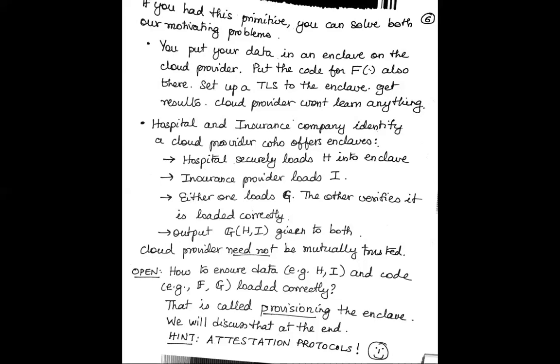Okay, and either one of them would load the code that implements this analytics function G, and the other will verify that it is loaded correctly. And then the enclave does its job. It runs this G on the H and the I, which gives the output G(H,I) within the enclave, and that is given back to both parties.